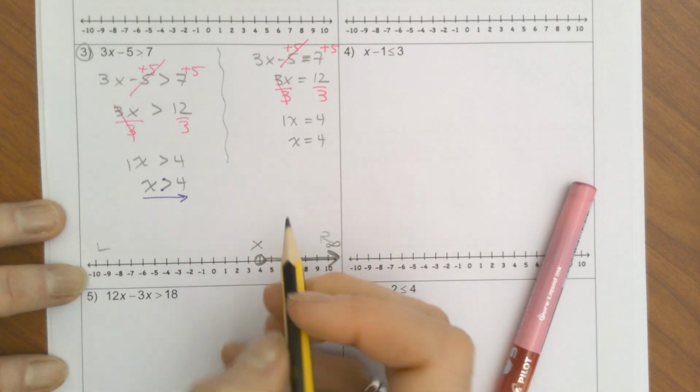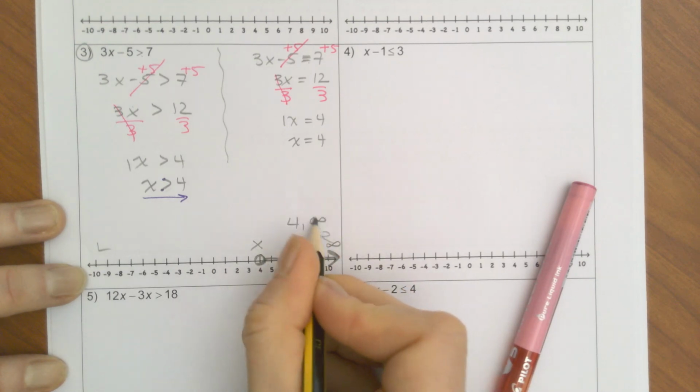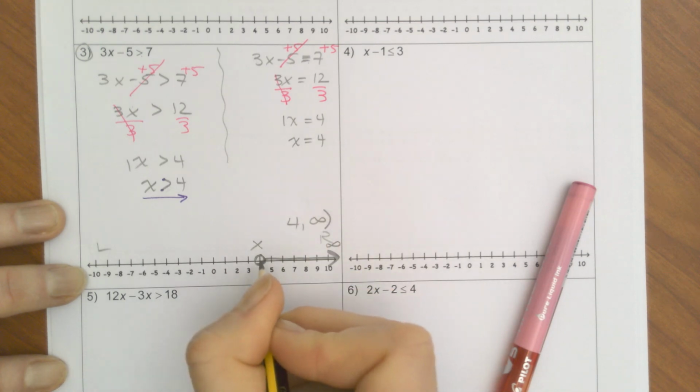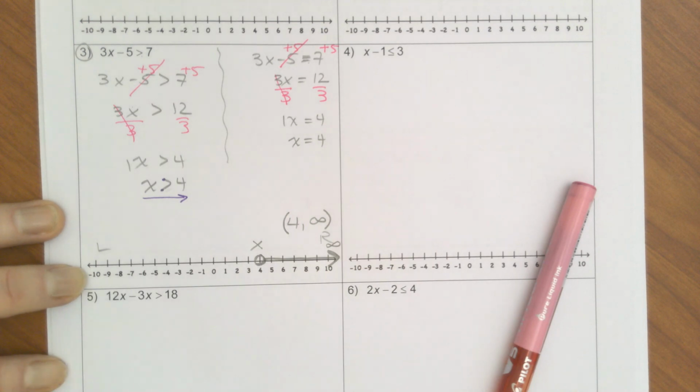So when I do my interval notation, it's 4 to infinity. Infinity always has a round bracket. Do we want 4? No. So we do a round bracket. Okay. Let's do question 2.